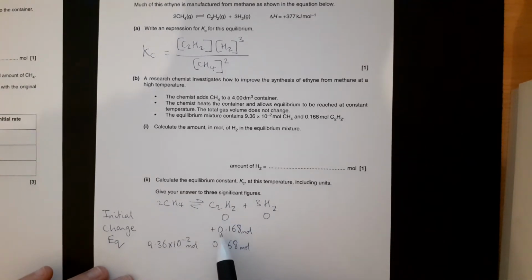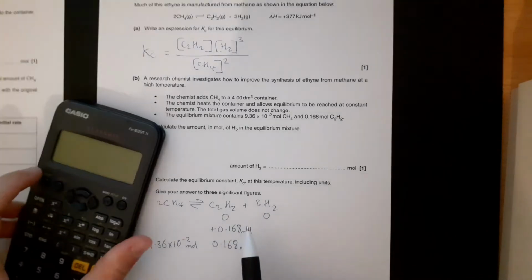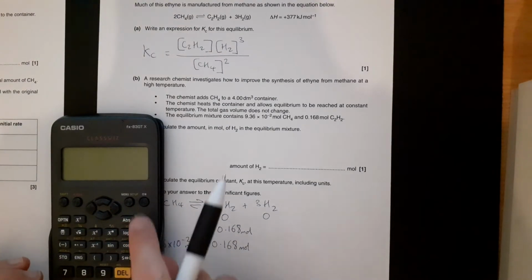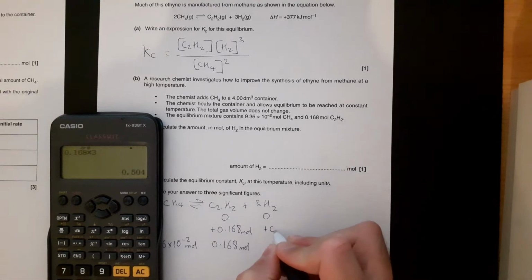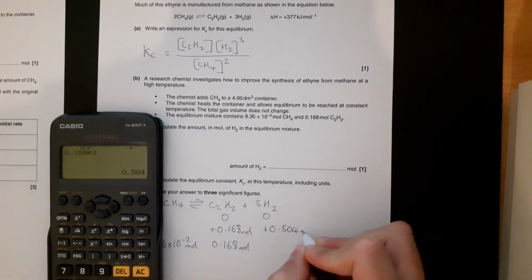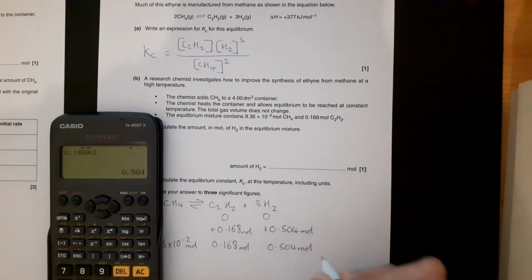Then we can start applying the ratio. However much this has gone up by, this is going to go up by 3 times as much because it's a 1-to-3 ratio. I can't do that in my head. But 0.168 times 3, 0.504. So therefore we end up with 0.504 at equilibrium.